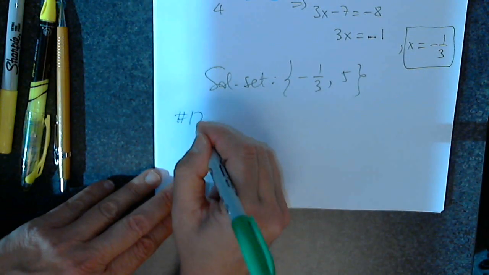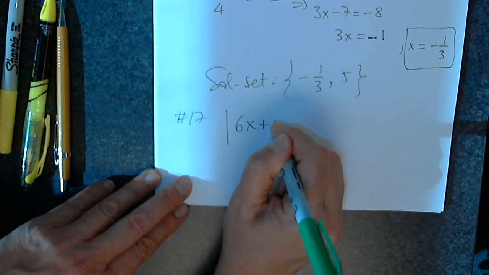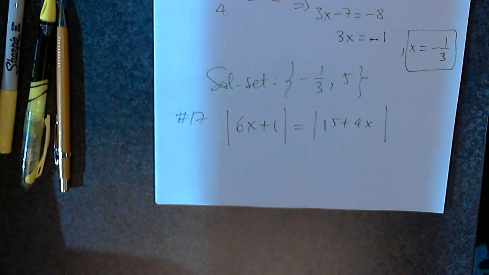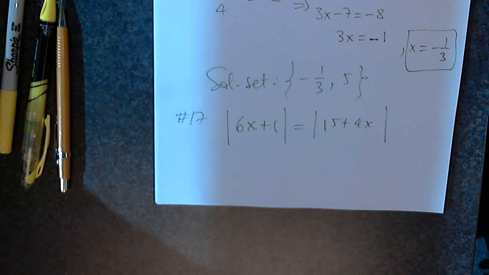Let me know if you have questions. If you finish, please start working on this. The absolute value of 6x plus 1 equals the absolute value of 15 plus 4x.